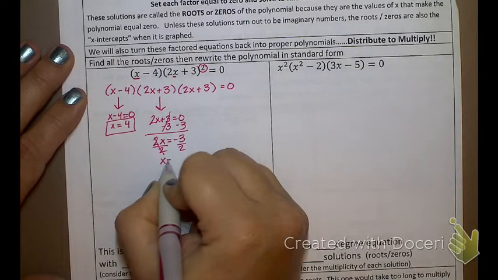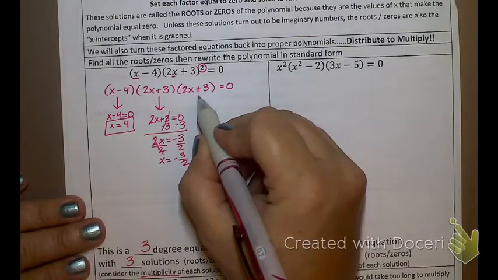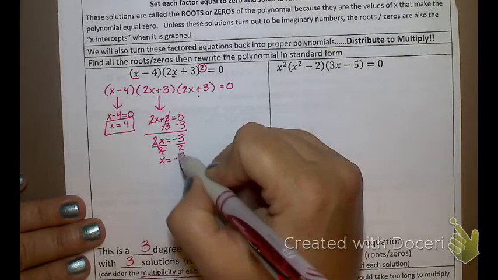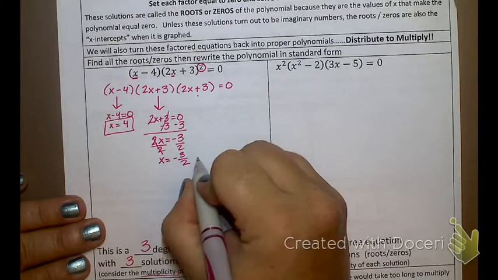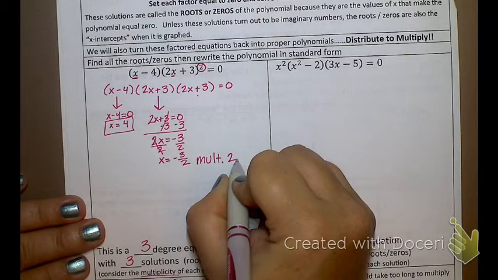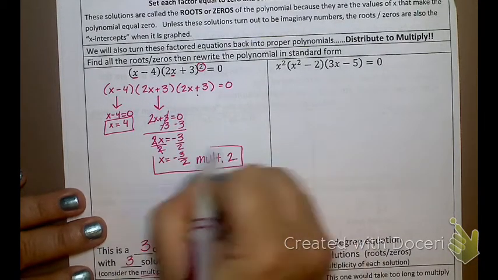And I get x equals negative 3 over 2. Now, do I need to take the time to solve this last parentheses? No, because it's the exact same parentheses. I just solved that. So what does that mean about this negative 3 over 2? It has a multiplicity of 2. Or you could say DR for double root, but I usually just do multiplicity of 2.